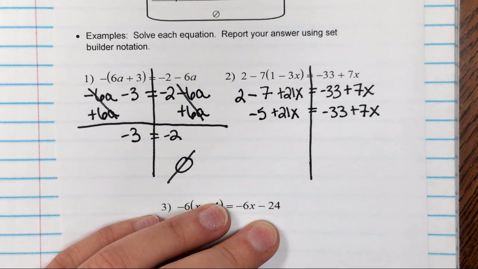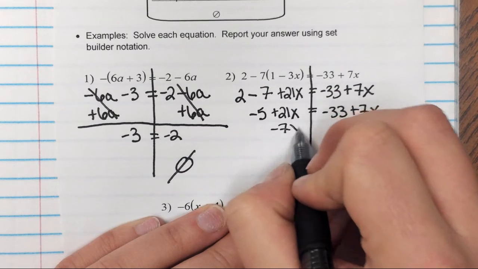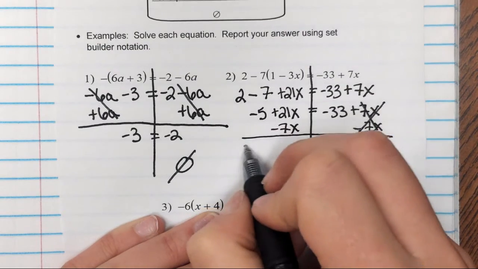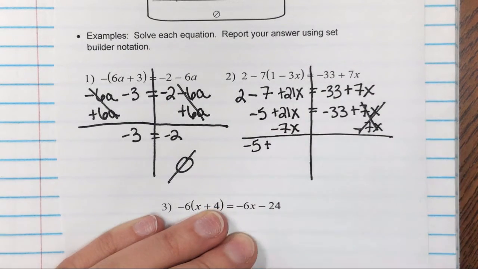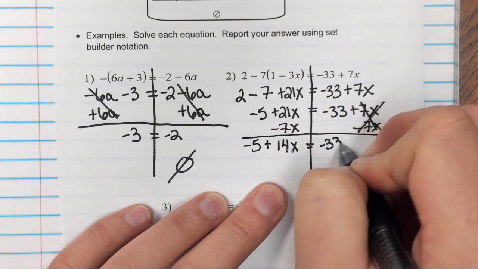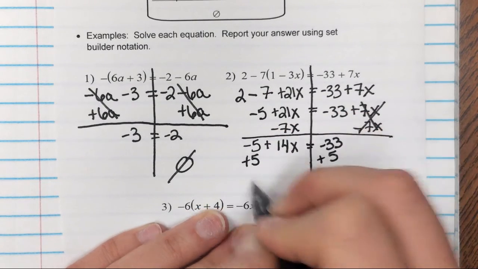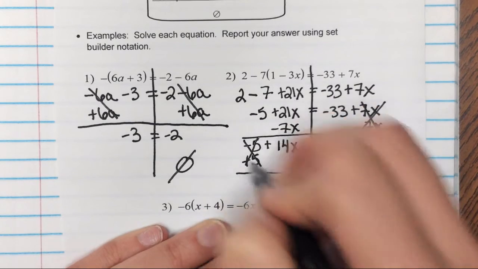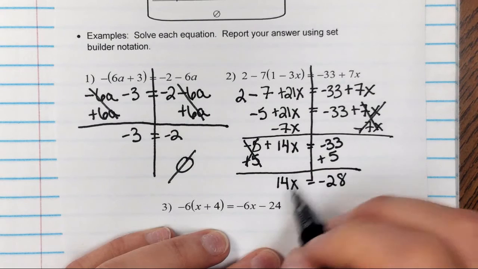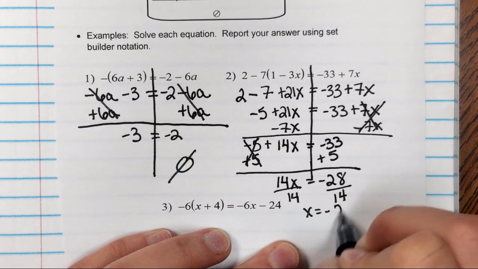I'm going to move my variables to the left. So I have minus 7x, subtraction property of equality. These two guys cancel. So I have negative 5 plus 21 minus 7 is 14, so that's 14x equal to negative 33. And then I'm going to move the constants to the right, so I'm going to add 5 to both sides. These two will cancel, so that gives me 14x is equal to negative 28. And then using the division property of equality, I'm going to divide both sides by 14, and I end up with x is equal to negative 2.